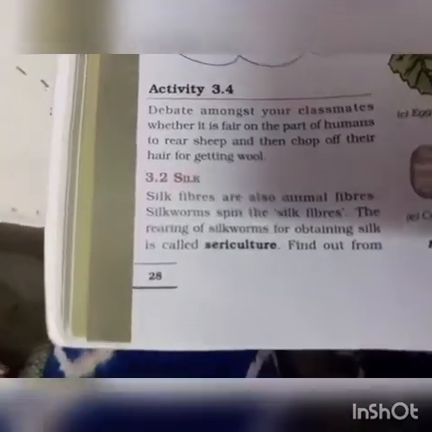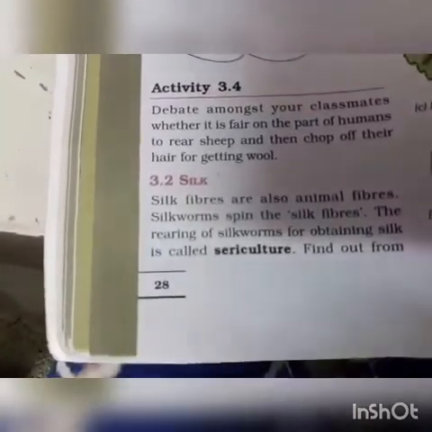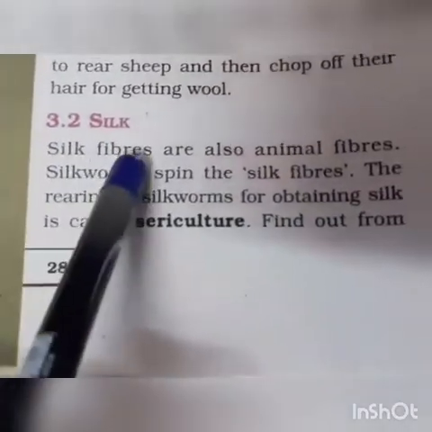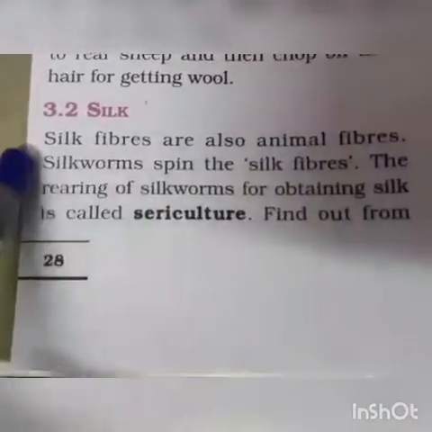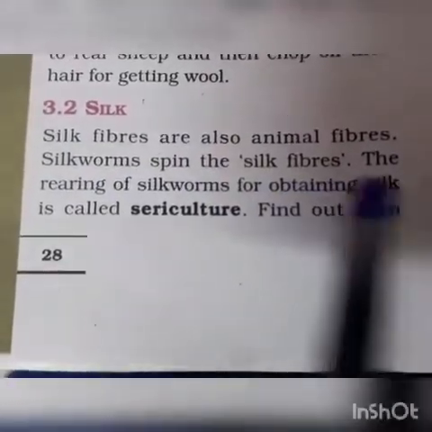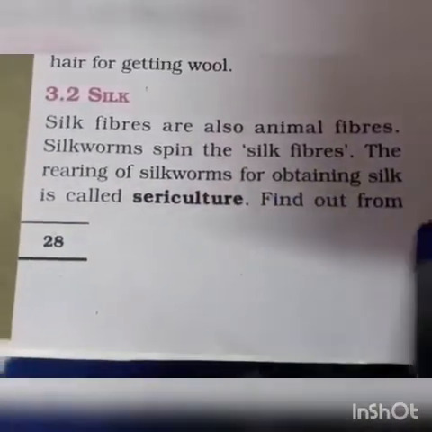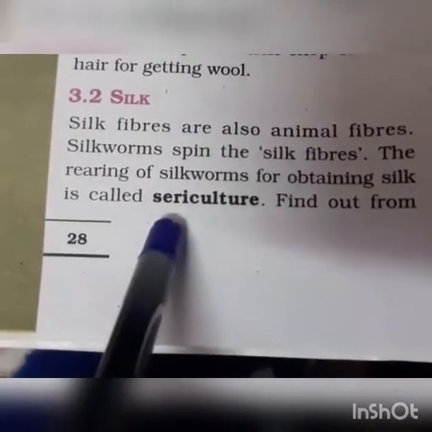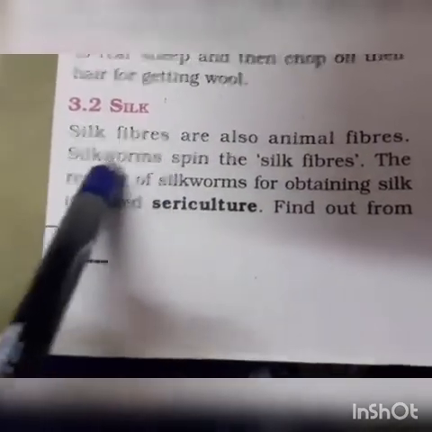silk also. Now we'll read the lesson how the silk is obtained from the silkworm. Silk fibers are also animal fibers. Silkworms spin the silk fibers. The rearing of silkworms for obtaining silk is called sericulture. Now, what is the meaning of sericulture? The meaning of sericulture is the cultivation of silkworms.